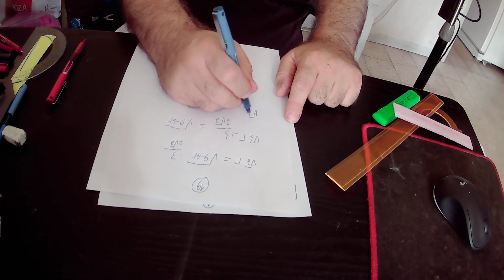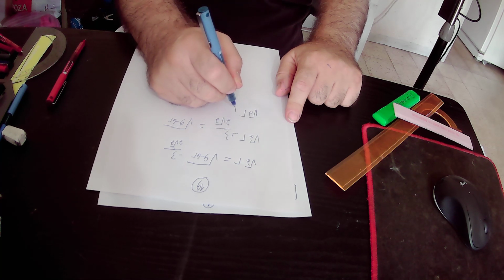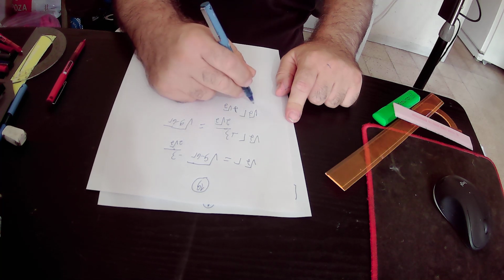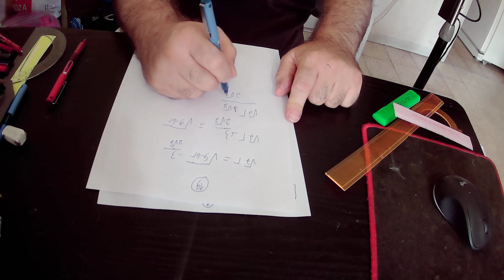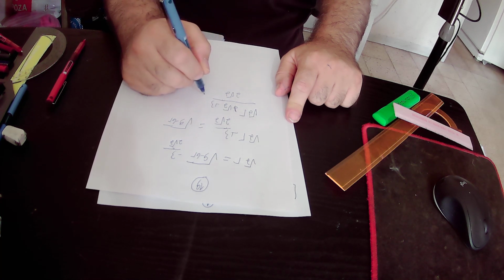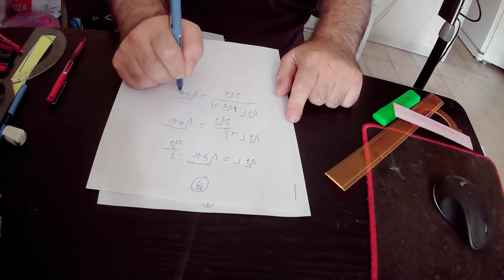So we will get root 2 times r times 2 times root 2 over 2 times root 2, plus 3, equals the root of 9 minus 6r.